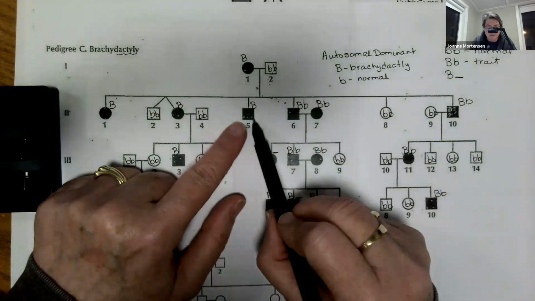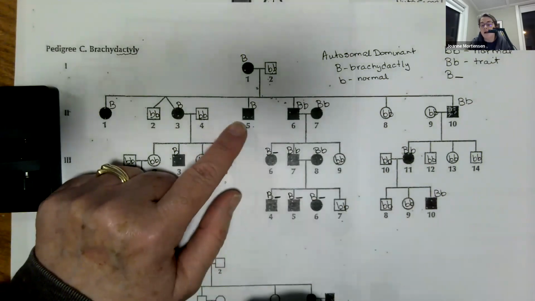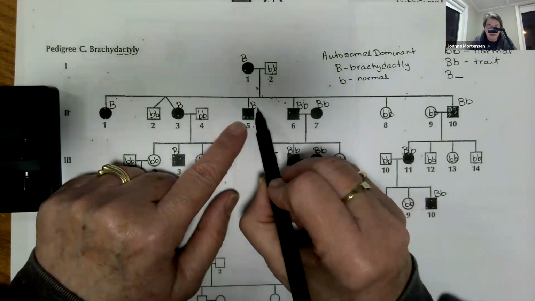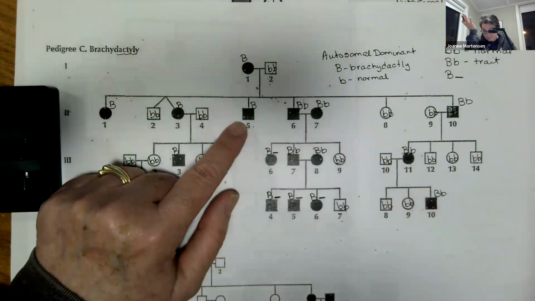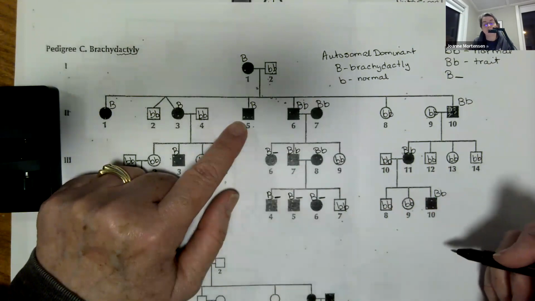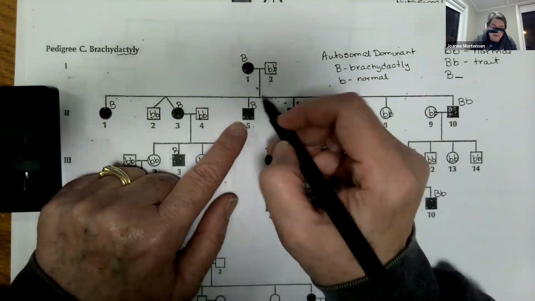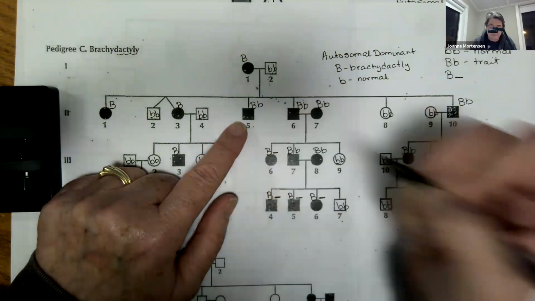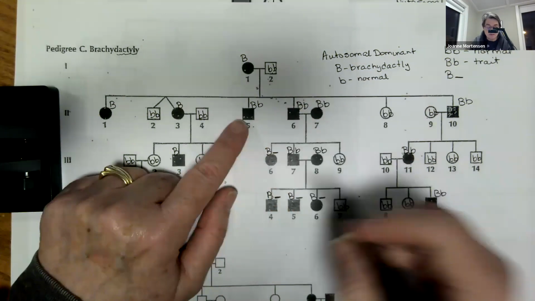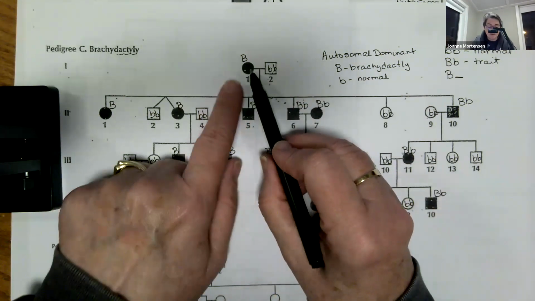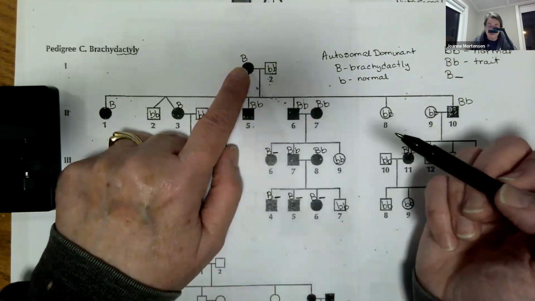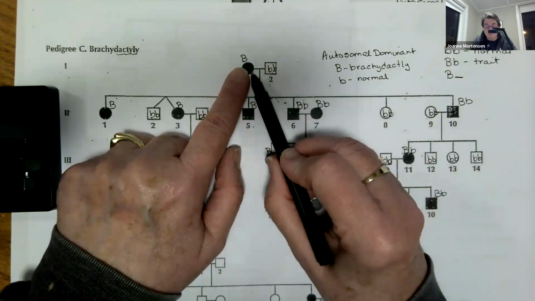All right, let's look at individual number 5. I want you to shout out at the TV or at your phone right now and tell me the genotype. Do we know this second one? Yeah, I know that you know. When we go up, dad is normal, so dad gave the normal gene. And since we're this far up, let's look at mom, grandma, great grandma, the female up here.